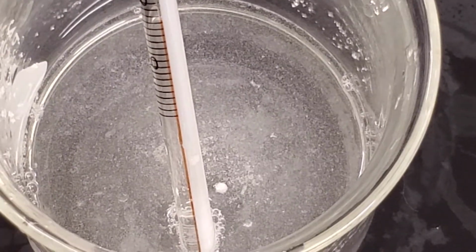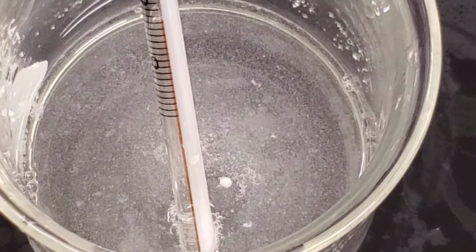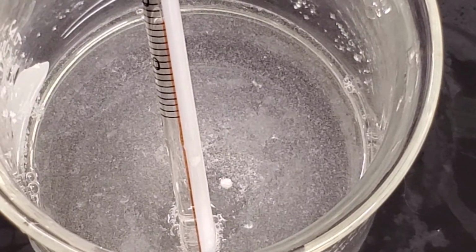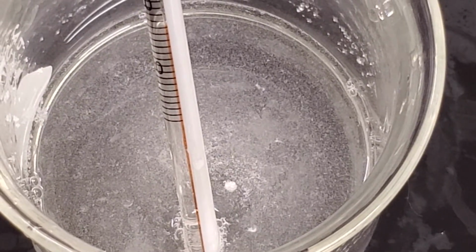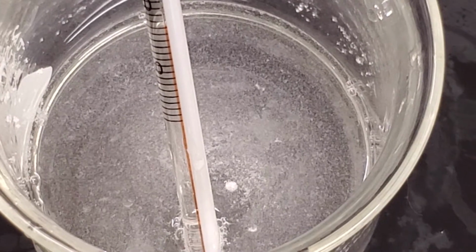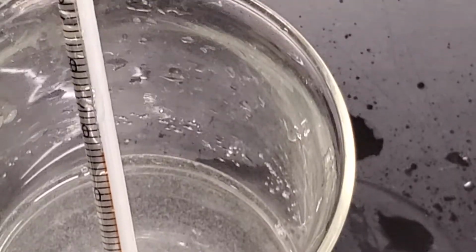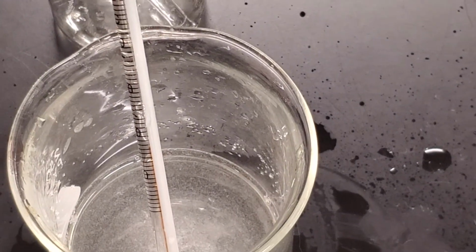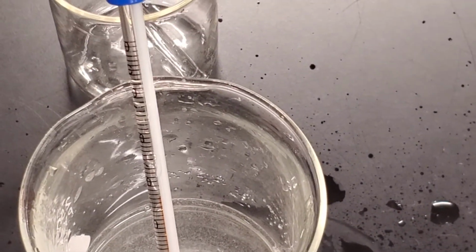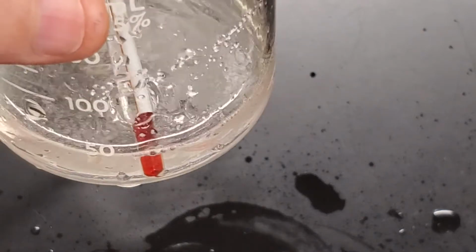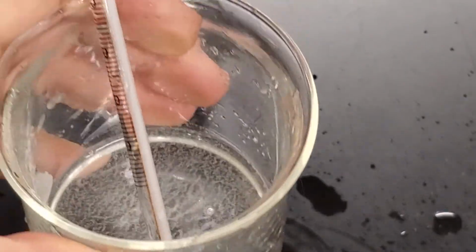So currently it looks like the liquid is mostly clear. We do see some of the powder still floating around in it, so it has not completely dissolved. So still not a lot in the way of color changes necessarily. You can see the thermometer through it.